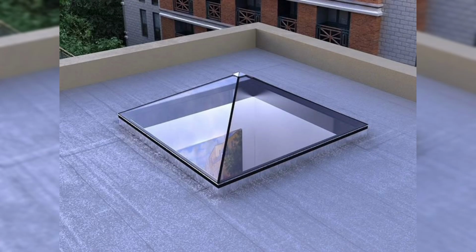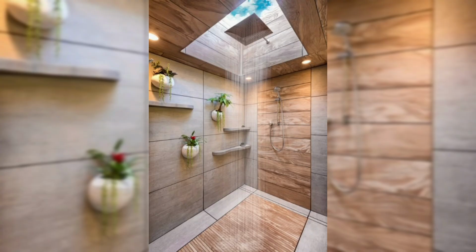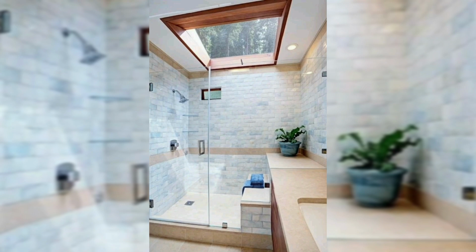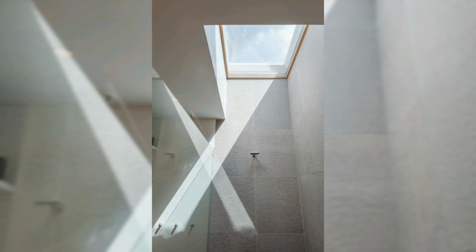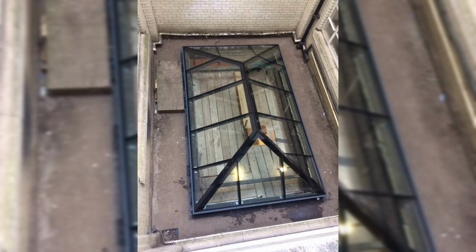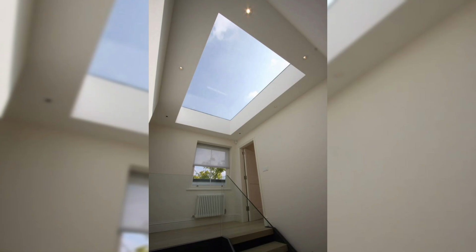This guide explores various aspects of skylight design, including types, placement, materials, and considering the benefits of skylights: natural light enhancement.